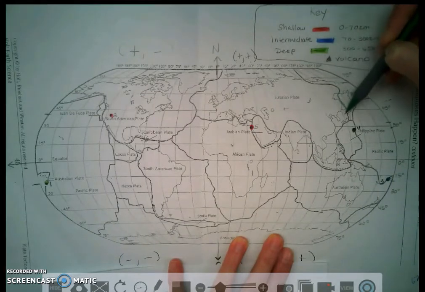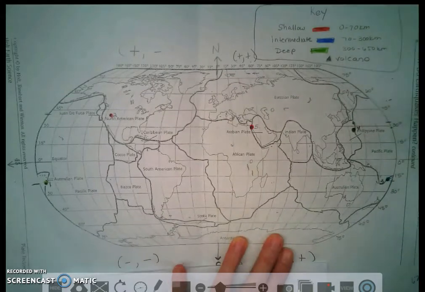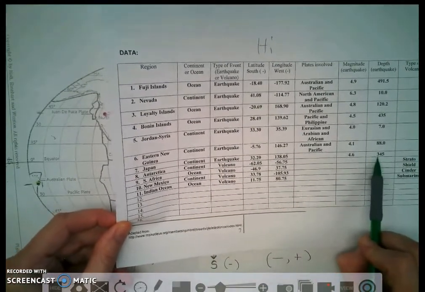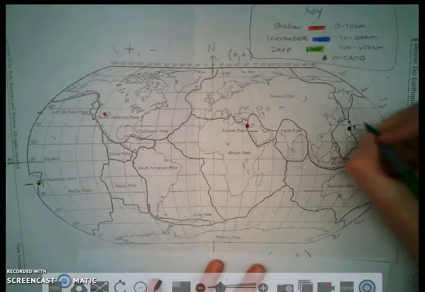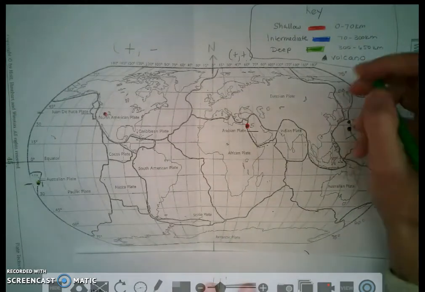Notice how I'm taking my pencil and curving. And I need to go over just a smidge because it's 138. So it's going to be approximately right here. Now it is an earthquake, and its depth is 345. So I am going to label this and make it green.